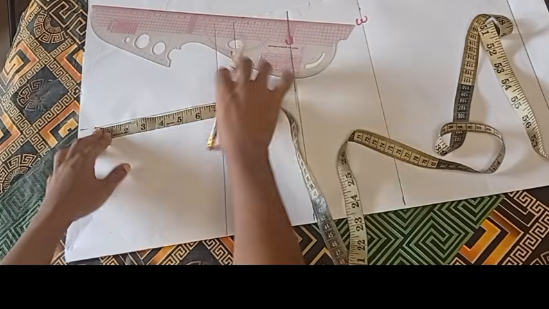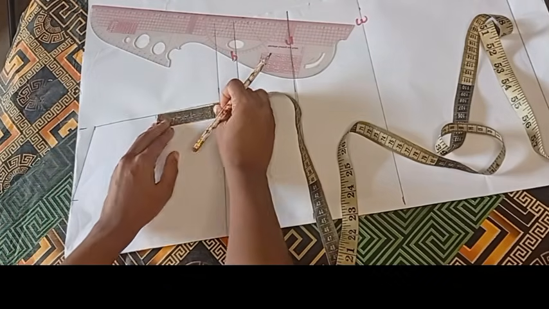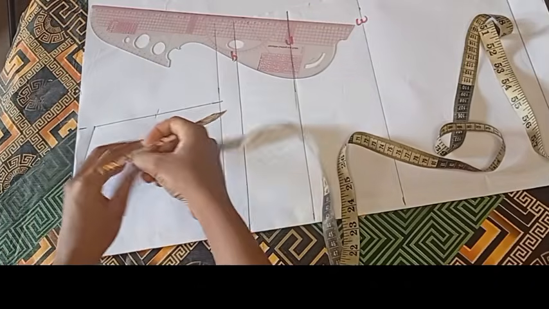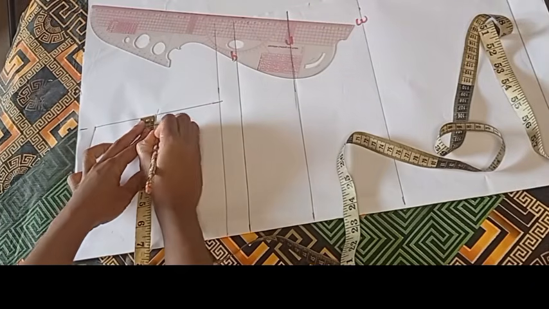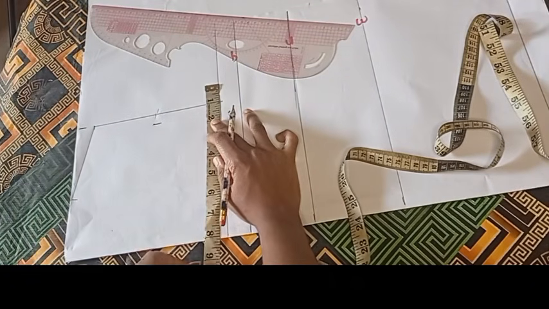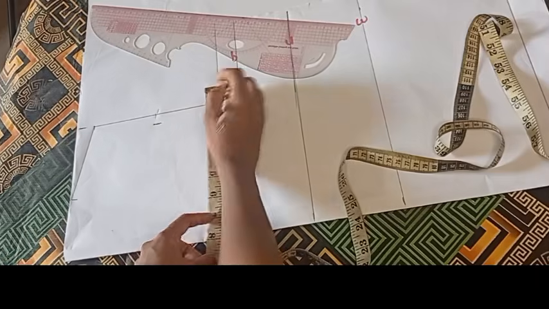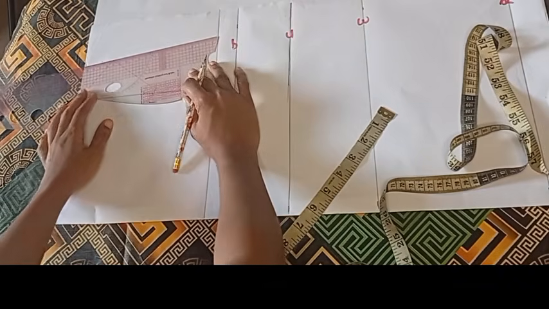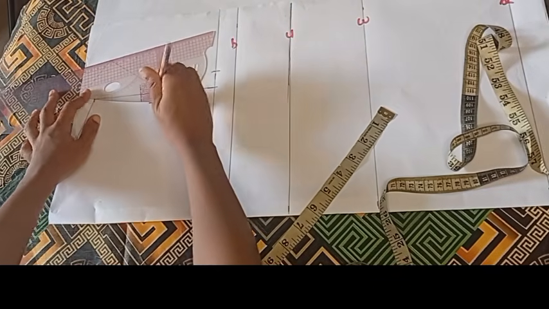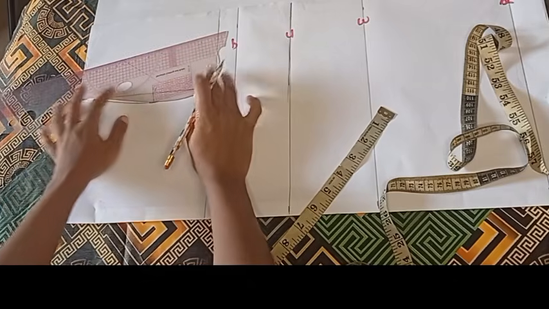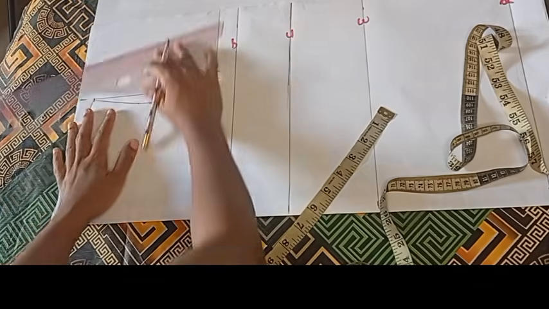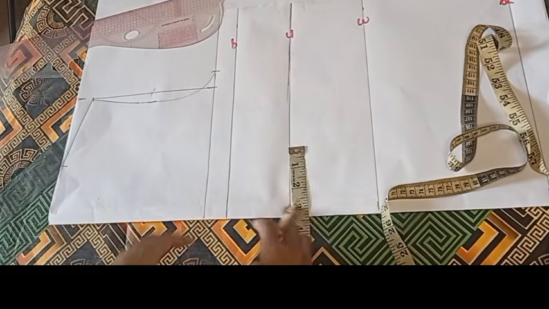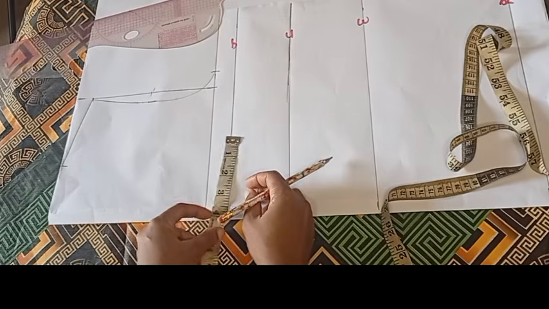After connecting, divide what you have into 2. Mark the midpoint. Come out by ½ inch. Place your tape. Mark your round bust measurement divided by 4. Now you're going to connect those marks to create your armhole curve. Connect from the midpoint to the shoulder and to your bust round measurement.